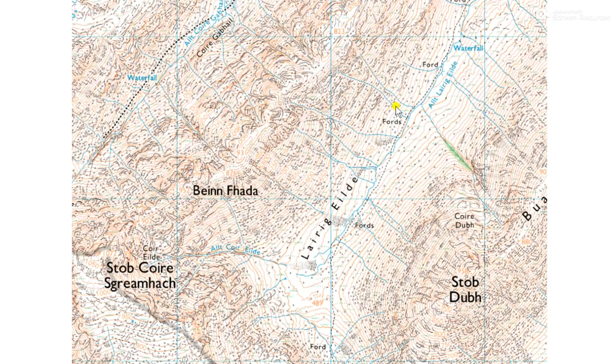So these streams here all look quite, well, not easily to jump, but the contours don't really kink in very much. We're more likely to be looking at things like this. See here how the contours kink in.